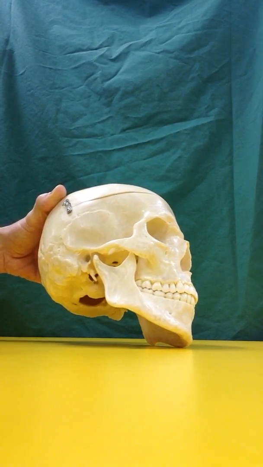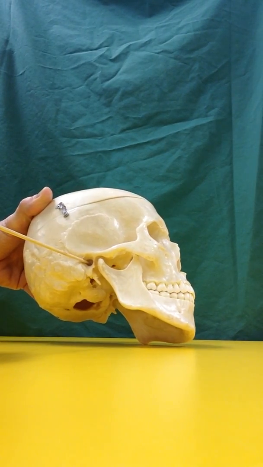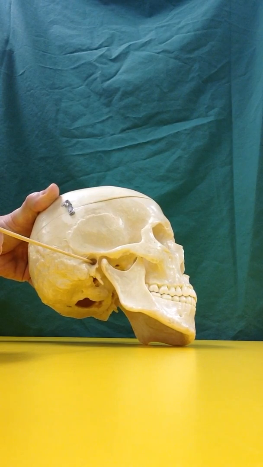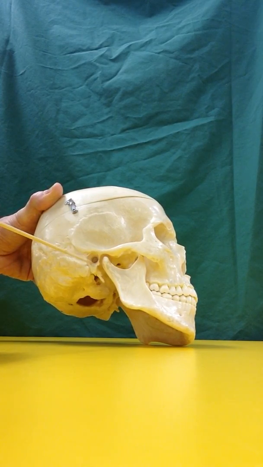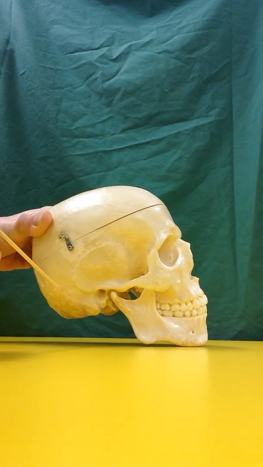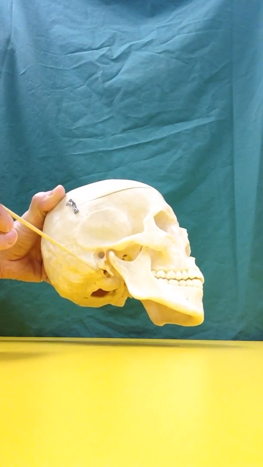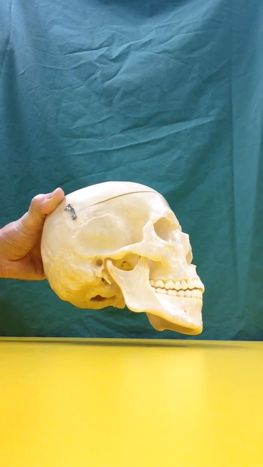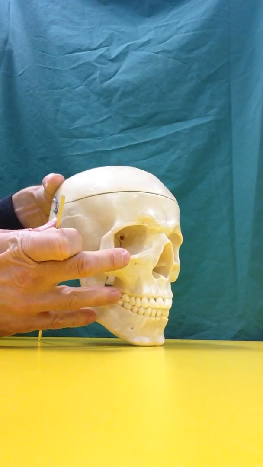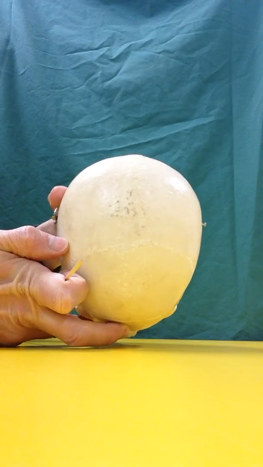Now then if we come over to the temporal bone, we can see here an opening. That's the external acoustic meatus, and just behind and below that is the mastoid process. And that might be better visible if I just tilt the skull like that, and that's the mastoid process just there.